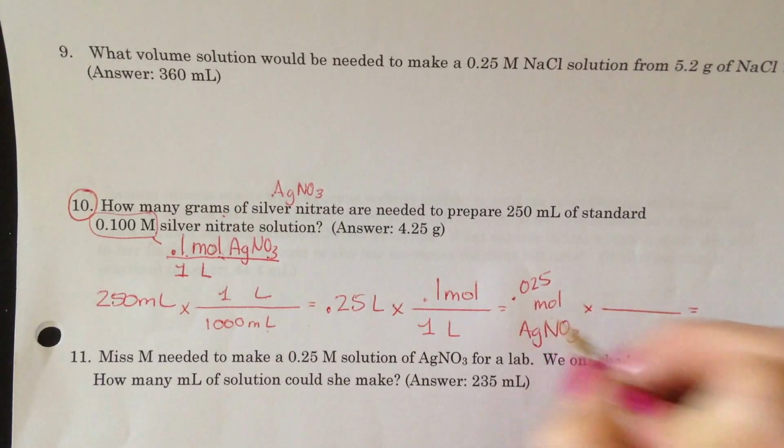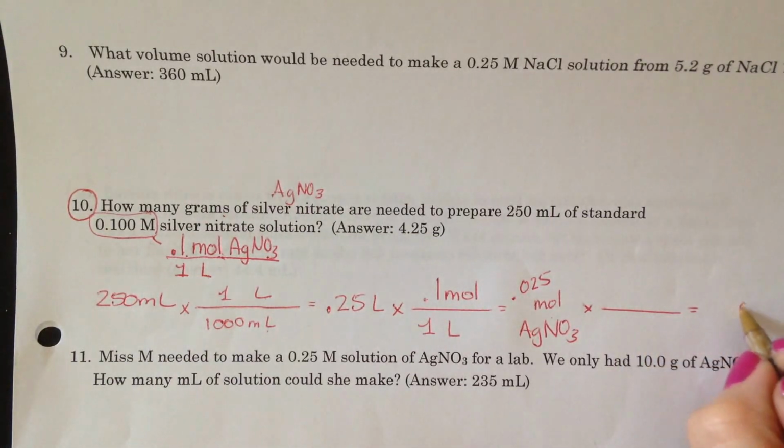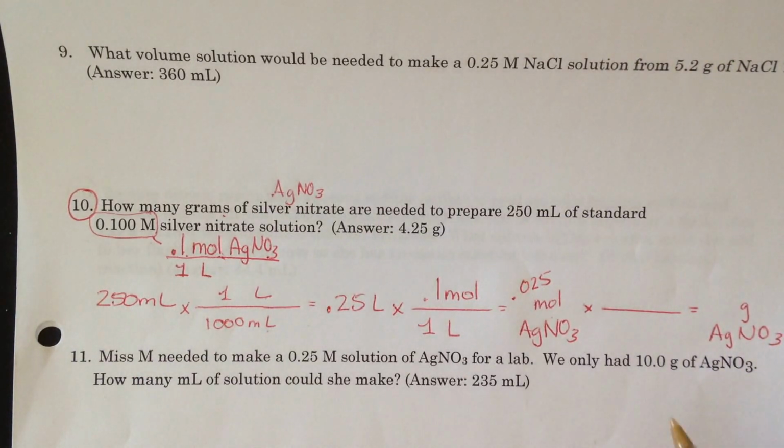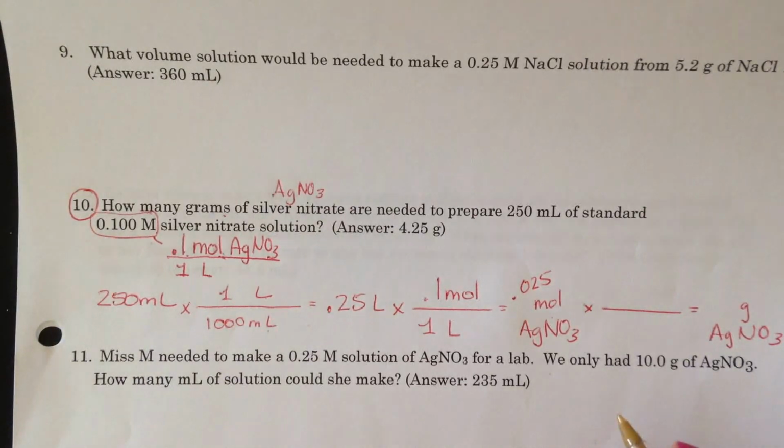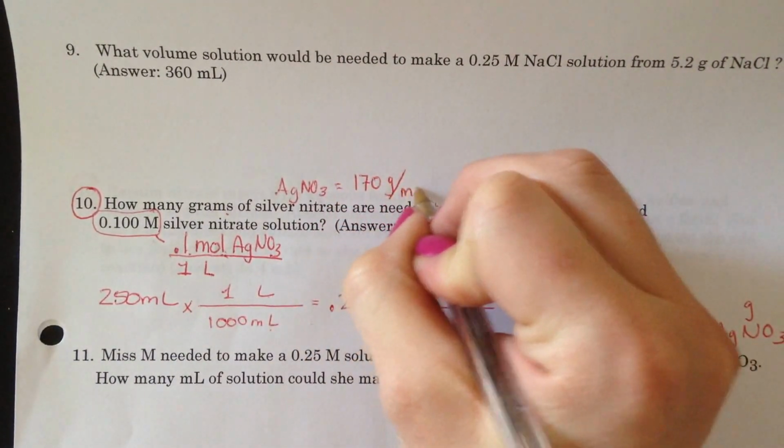To convert between moles of silver nitrate and mass of silver nitrate, use the molar mass of silver nitrate. So take a second, look at your periodic table to calculate the molar mass of silver nitrate. You should get the molar mass to be 170 grams per mole.